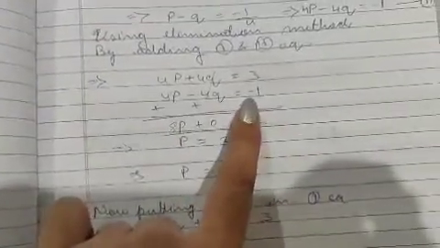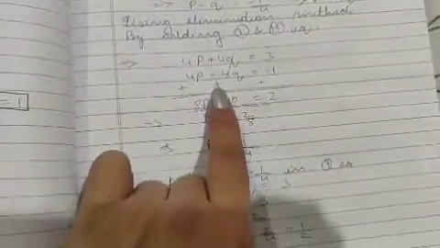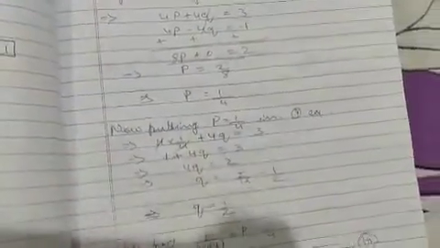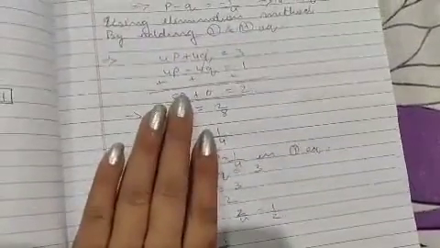Okay, now we have two equations. First equation is 4p plus 4q is equal to 3, and second equation is 4p minus 4q is equal to minus 1. Now see, in both equations the coefficient of p is 4 and 4, and the coefficient of q is also 4 and 4, but one is negative and one is positive, so we can eliminate either variable p or q here. So let us eliminate q here, because if we add these two equations, plus 4q and minus 4q will be cancelled out.